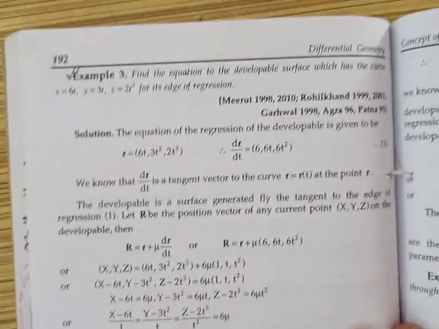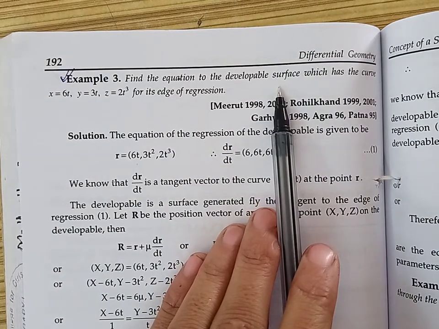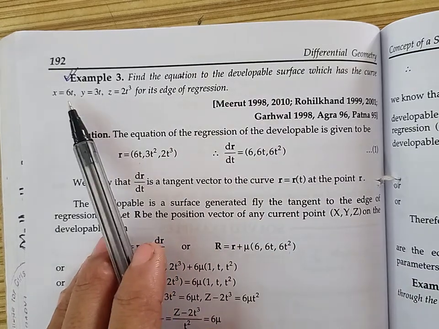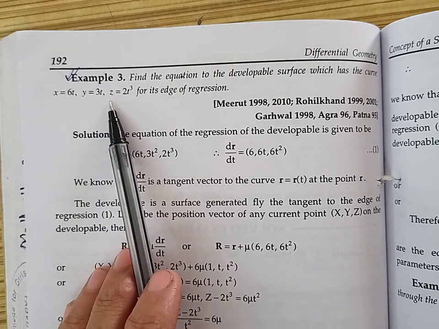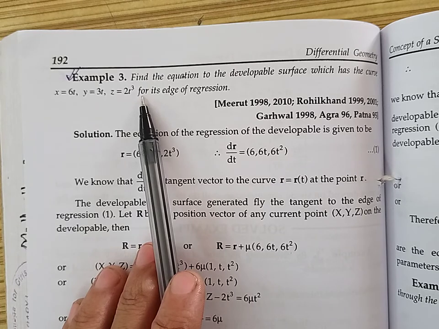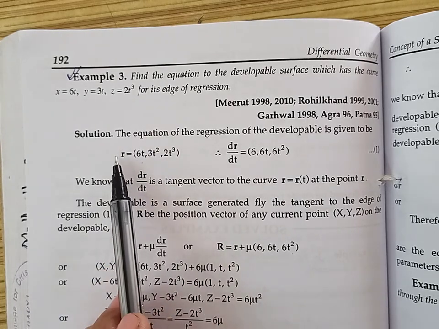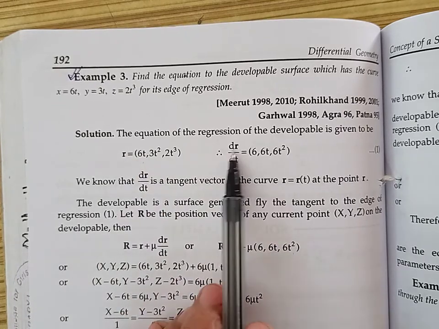Now the next problem is to find the equation of the developable surface when the edge of regression is given. So we are given the edge of regression x is equal to 6t, y is equal to 3t squared, z is equal to 2t cube, and we are to find the equation of the developable surface. Now let us find the tangent vector to the given curve. By definition, the tangent vector is dr by dt.